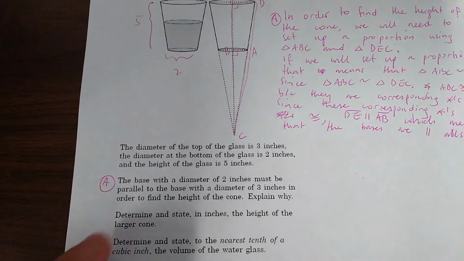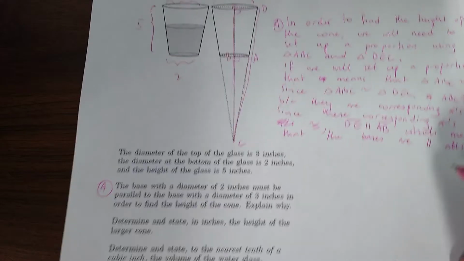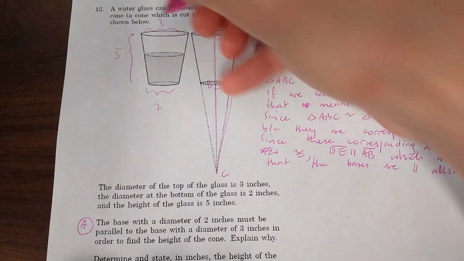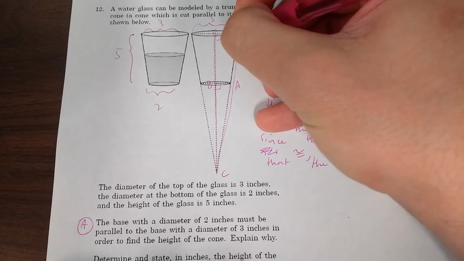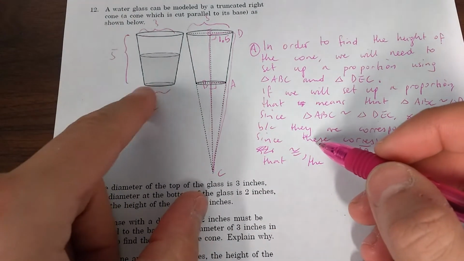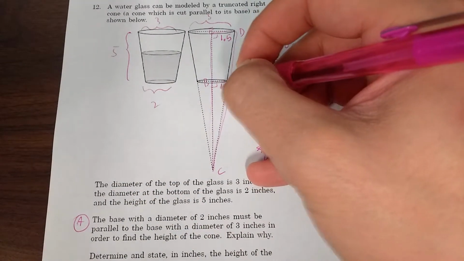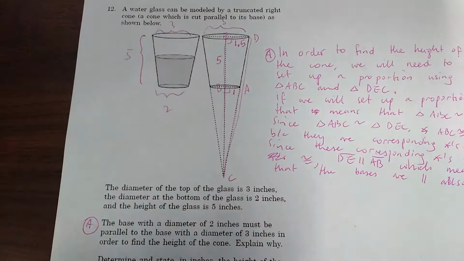Okay, second part. Determine and state in inches the height of the larger cone. Okay, so let's do that. So here we know that the diameter of the top of the glass is 3 inches, so the radius will be half of that. It's going to be 1.5 inches. The bottom of the glass is 2 inches in diameter, so the radius is only 1 inch. The height of the glass is 5, so we're going to label that 5.